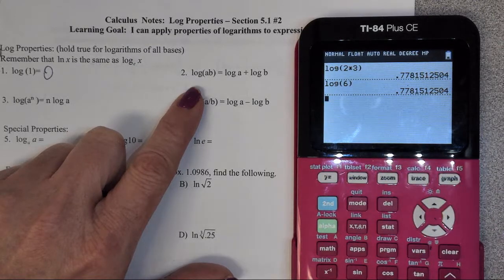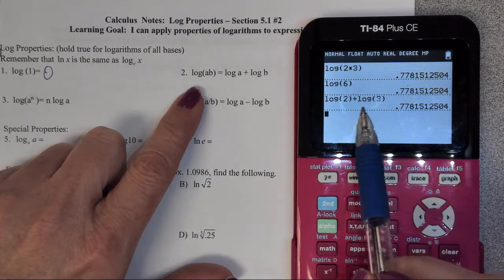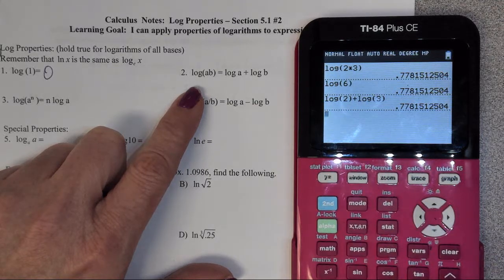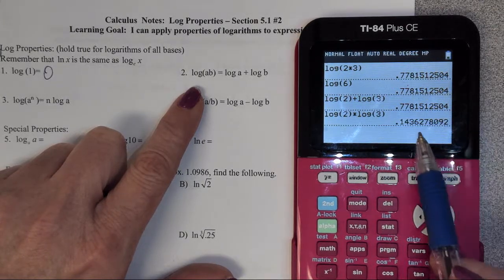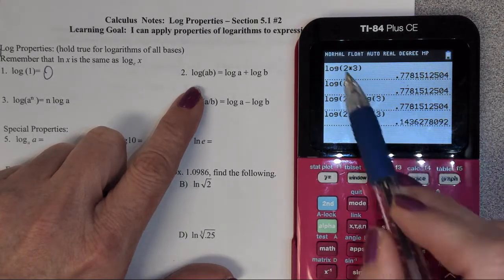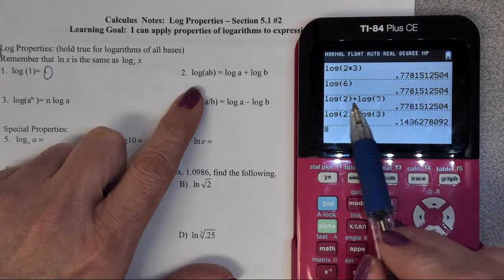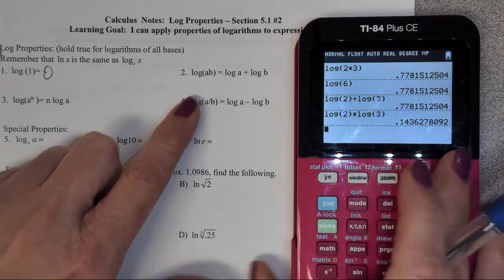But it's also the same as log 2 plus log 3. You see what I'm saying there? See how when it's multiplication, a lot of people think, okay, that would be the same as log 2 times log 3. But do you see how that is not equivalent? So whenever we have multiplication of two values, it has to go into the sum of those logs.